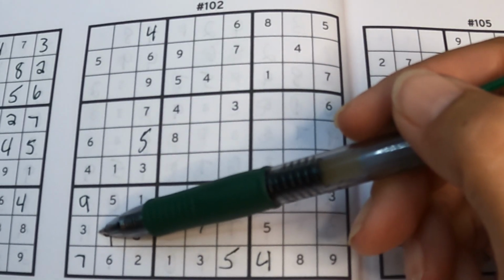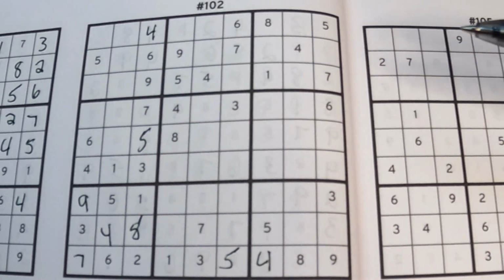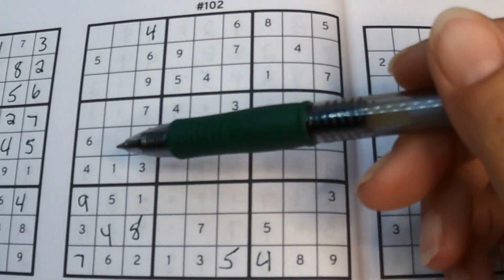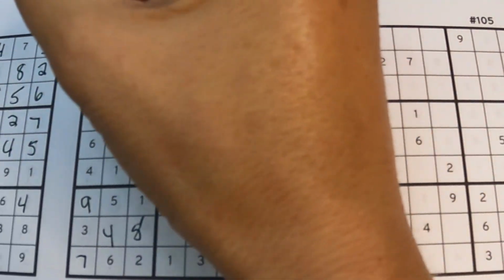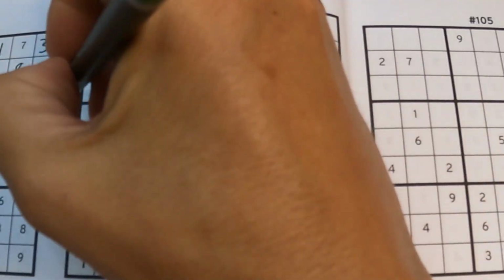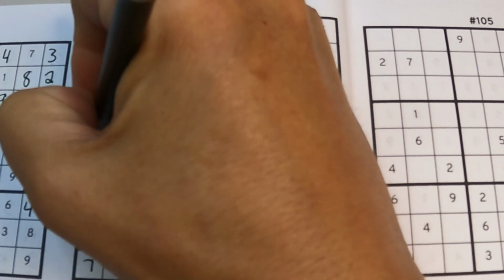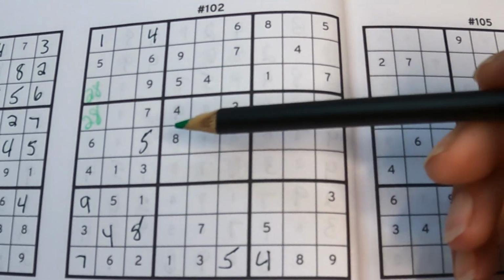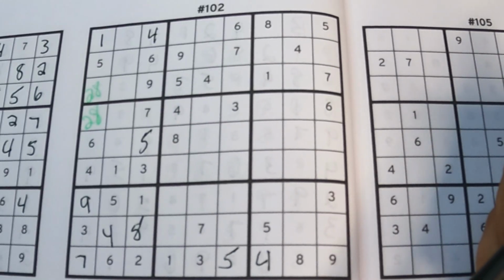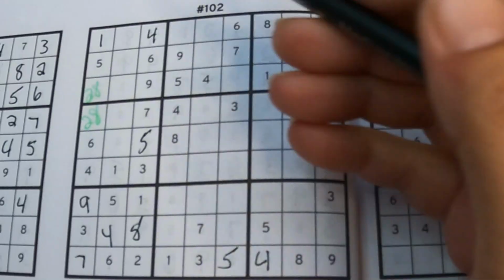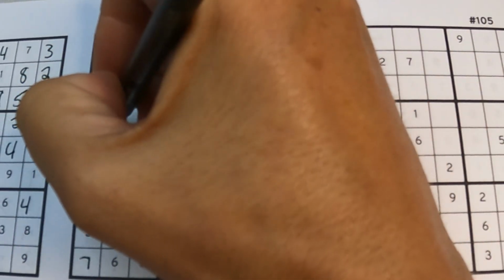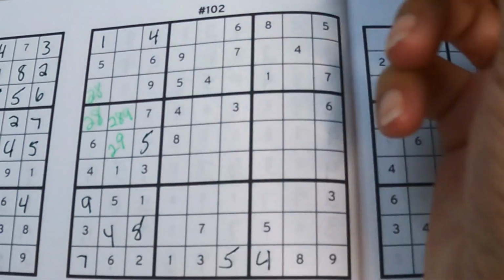For this column now, we're missing 1, 2, and 8. We've got a 1 covering here and a 1 covering here, so our 1 must be here. But I don't see any other help. So 2, 8, 2, 8. For this box, we're missing 2, 8, and 9. We've got the 8 here, so 2, 9, and no help here, 2, 8, 9.